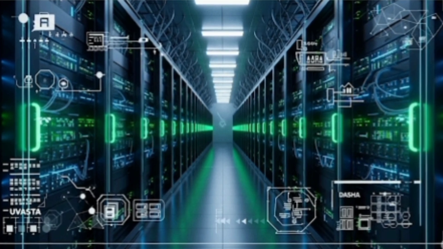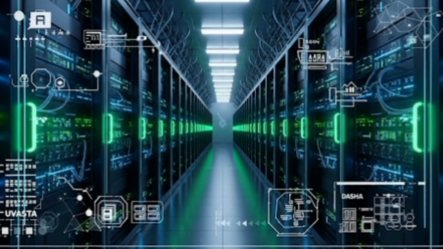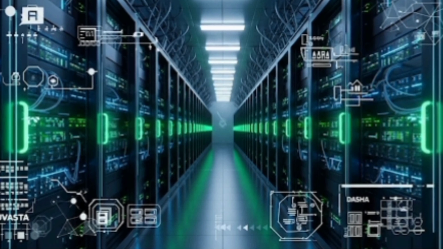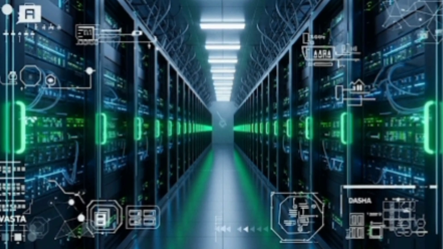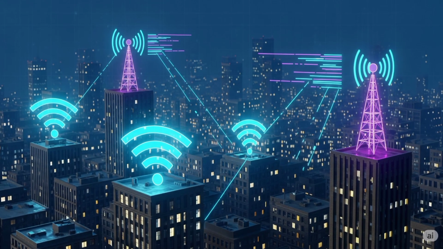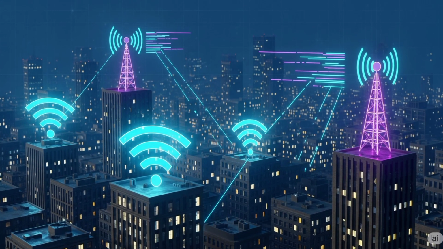Part 5. Servers. Every website lives on a server, a special computer that stores files, videos, and data. When you click on a link, you're basically asking a server somewhere in the world to send information back to you. Big companies like Google and Amazon run giant data centers with millions of servers to keep the internet running 24/7.